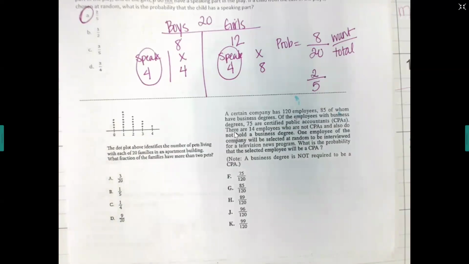Okay, one more left down here. Hopefully we know what a dot plot is. Basically, it's a bar graph, but every dot counts as 1. So it says the dot plot above identifies the number of pets living with 20 families. That means there should be 20 dots total. And it says what fraction, that's the same as a probability, have more than 2 pets.